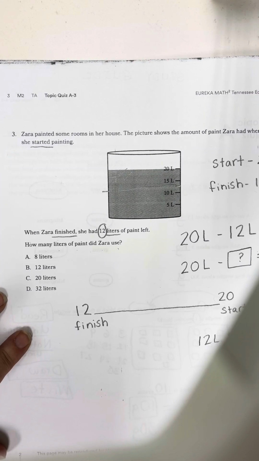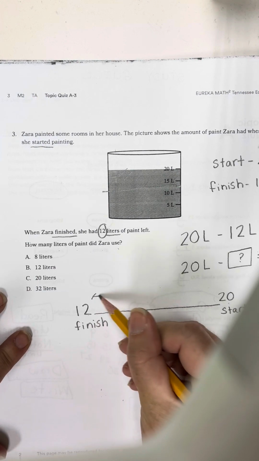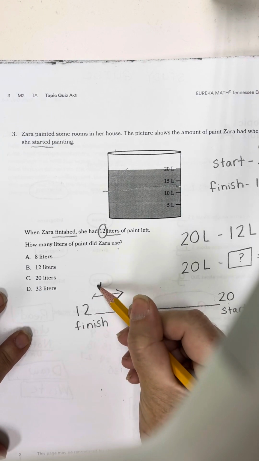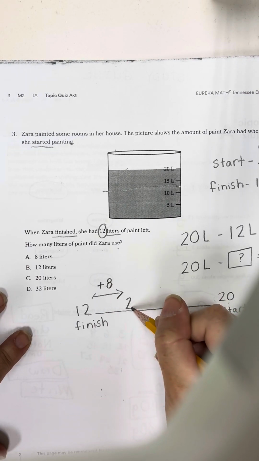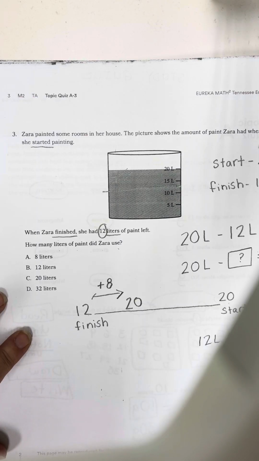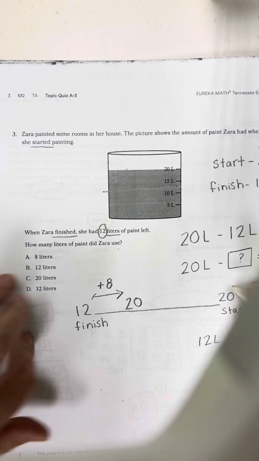How much would I have to add back to get to my original 20 liters? To me, going forward and adding is much easier for students, especially when borrowing is involved. I know that 2 plus 8 would give me a nice even 20. And that was my ending point. So my arrow needed to be a lot longer, or my line needed to be shorter.